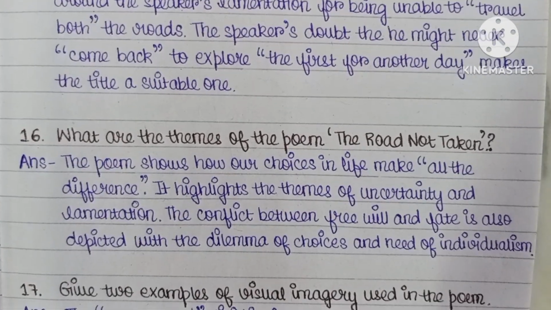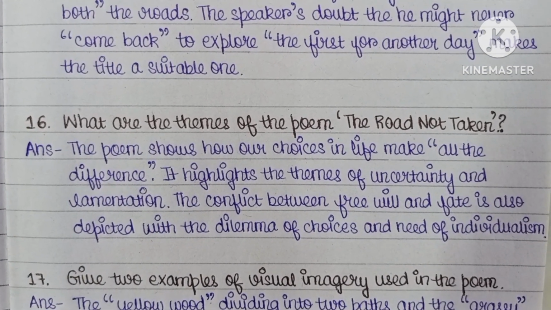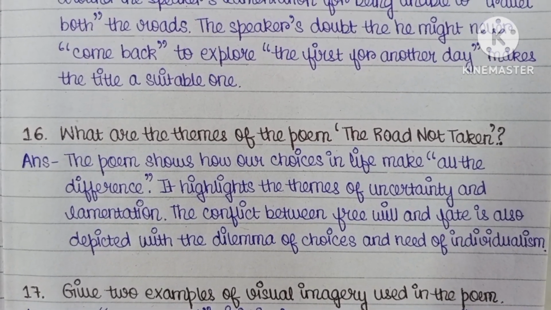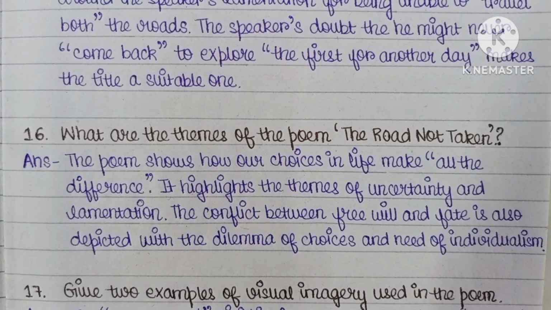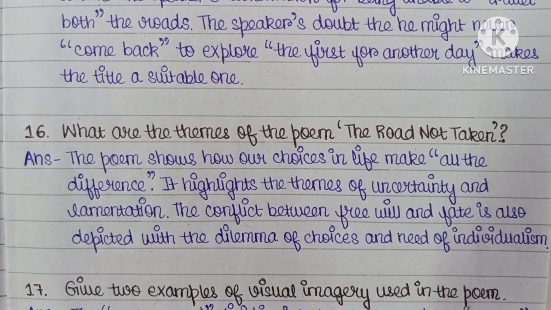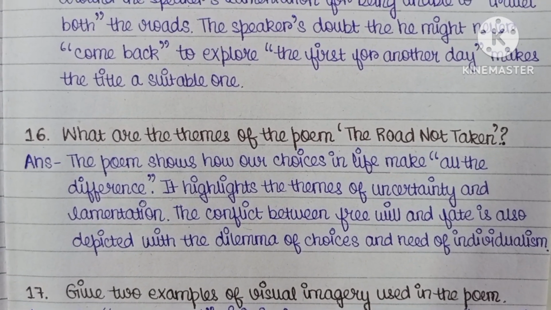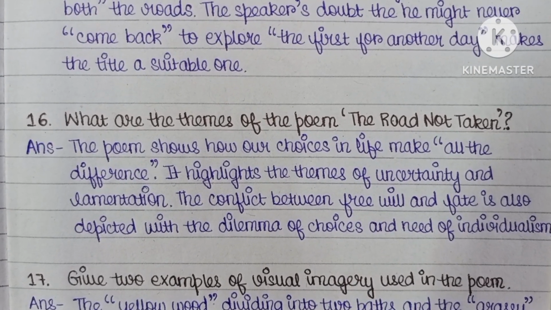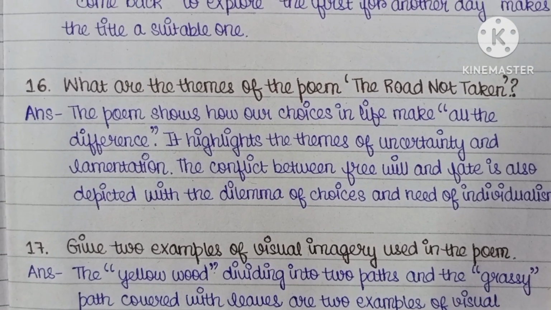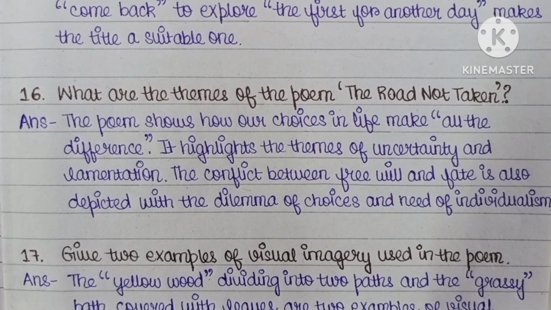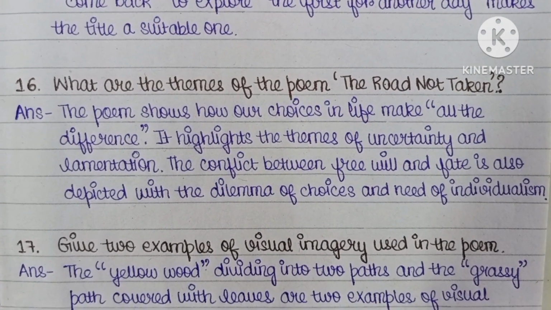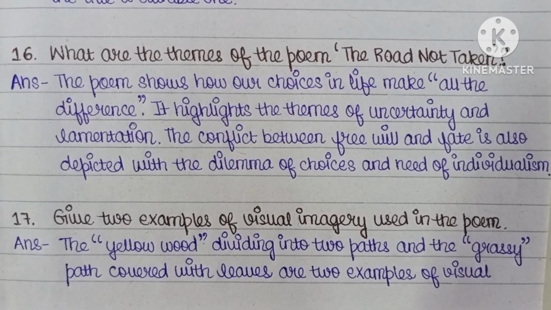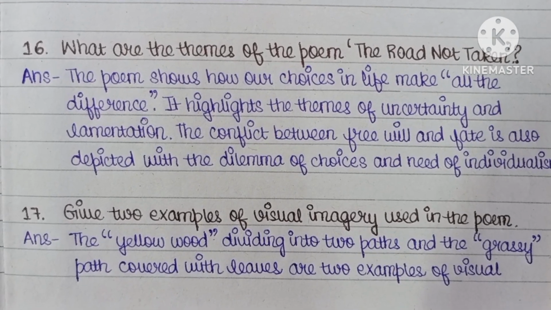Number 16. What are the themes of the poem, The Road Not Taken? This again is very important. The poem shows how our choices in life make all the difference. It highlights the themes of uncertainty and lamentation. The conflict between free will and fate is also depicted with the dilemma of choices and need of individualism.